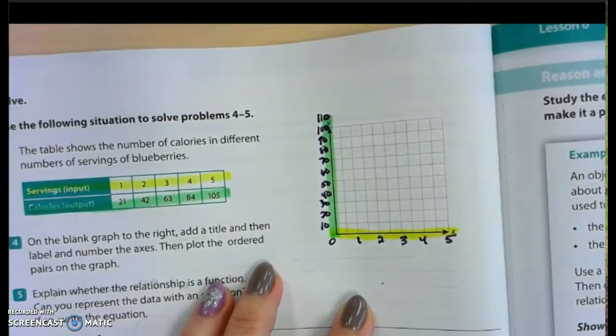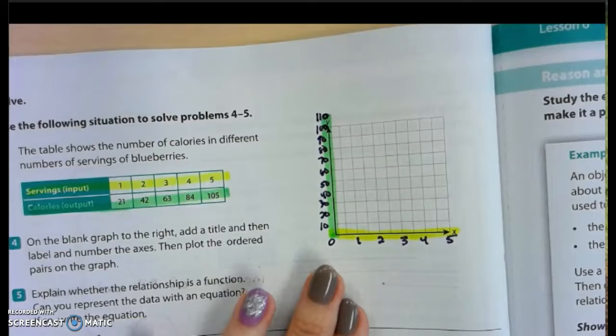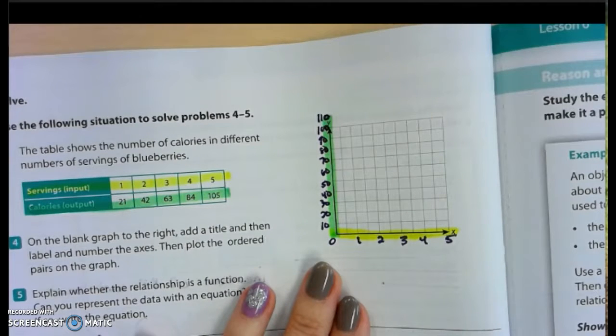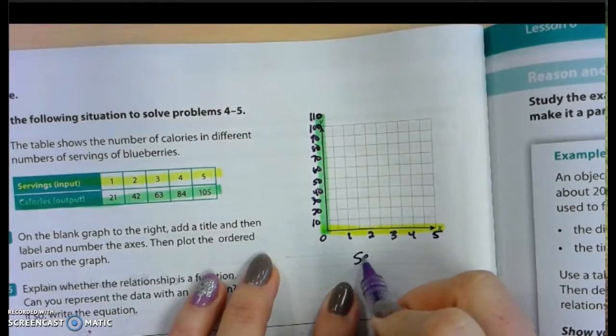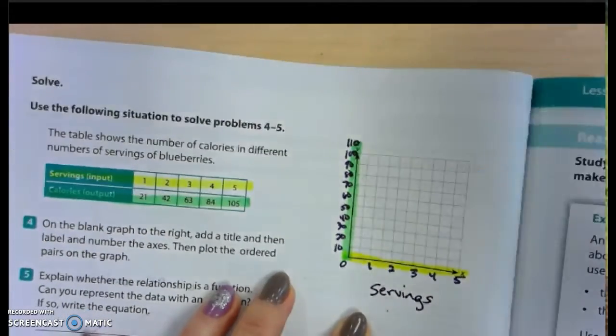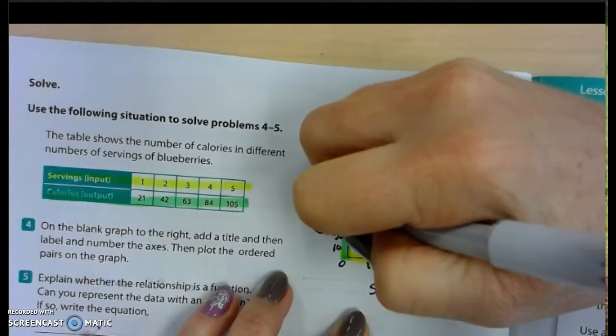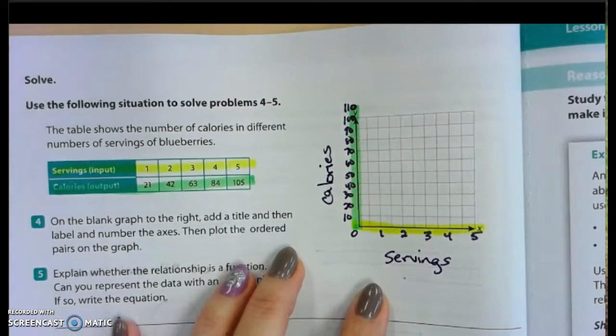Now, I have to label these axes because the way it is right now, my graph has numbers, but it has no meaning. We need to also give it meaning. My x-axis was the number of servings, and the y-axis is the number of calories. Everything needs to be neat and labeled.